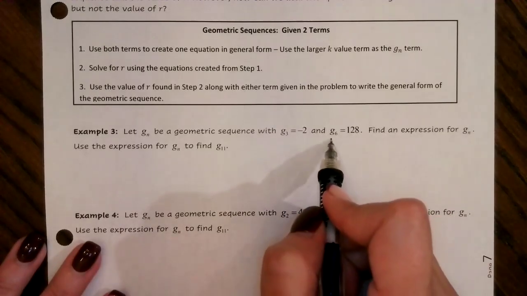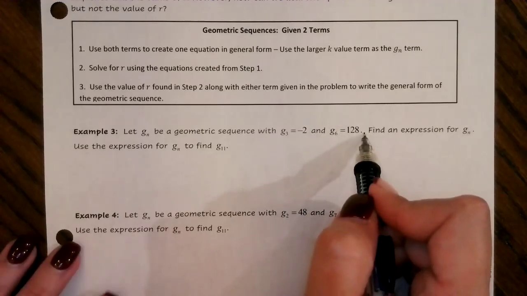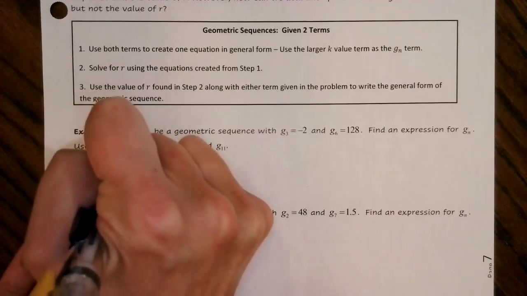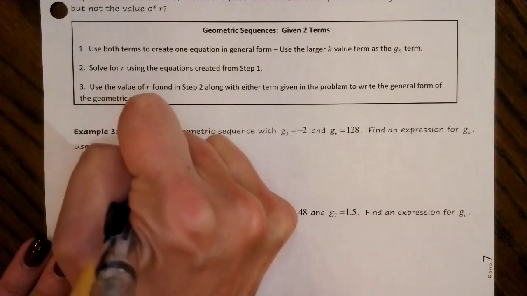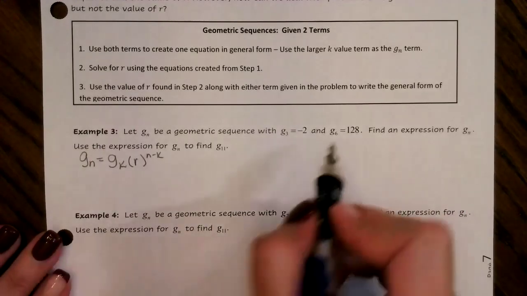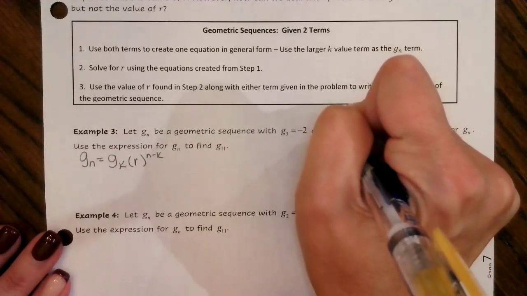But it told us to use the bigger one, so we'll use this one right here as our G sub n. And so just let's write this one more time here so that you have it and you know that's the one that you want to keep using for this. So we're going to use this as the G sub n.